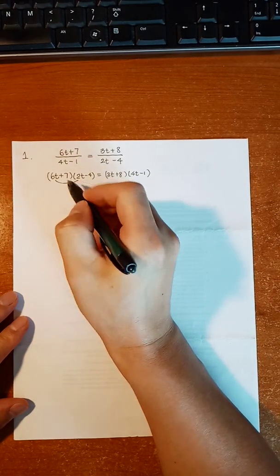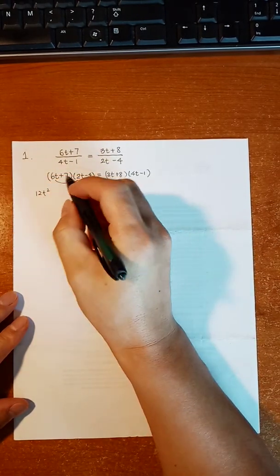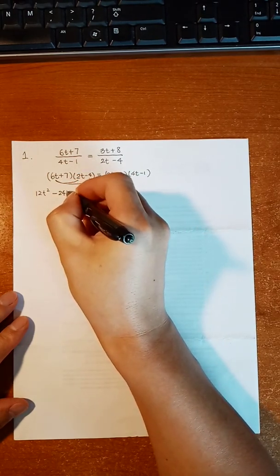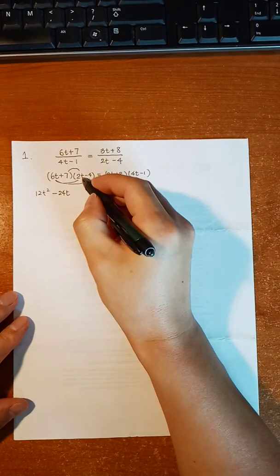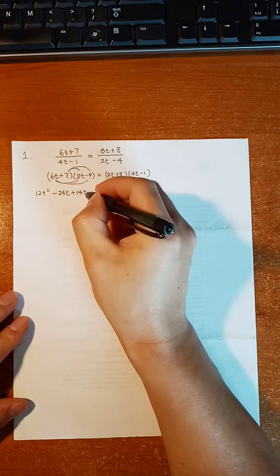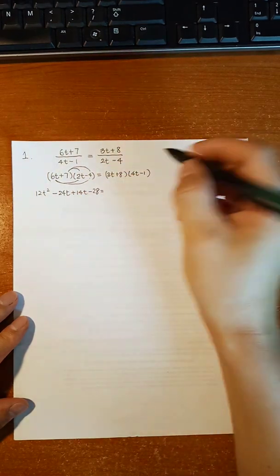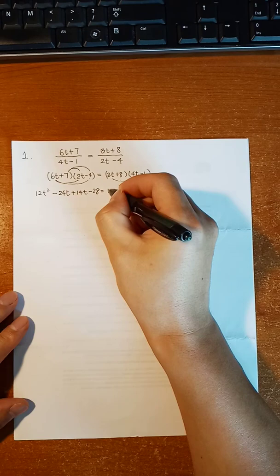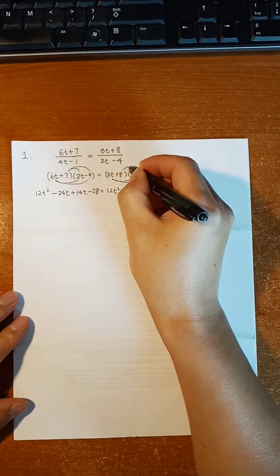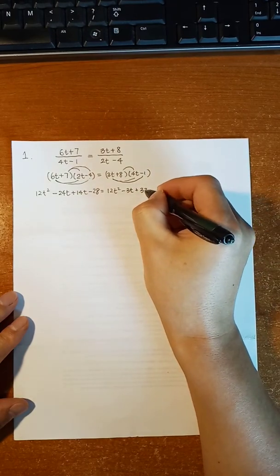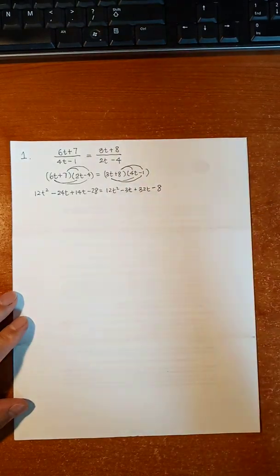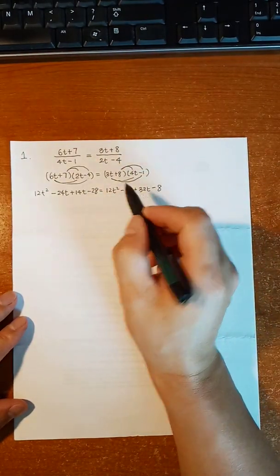So 6t times 2t is 12t squared. 6t times 4 is minus 24t. 7 times 2t is plus 14t. 7 times 4 is minus 28. Here is 12t squared minus 3t, plus 32t, minus 8. All right, so you have two sides of an equation.